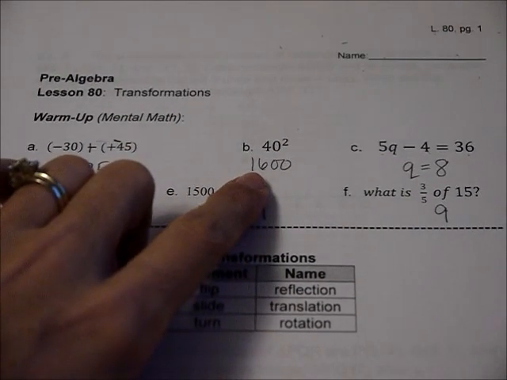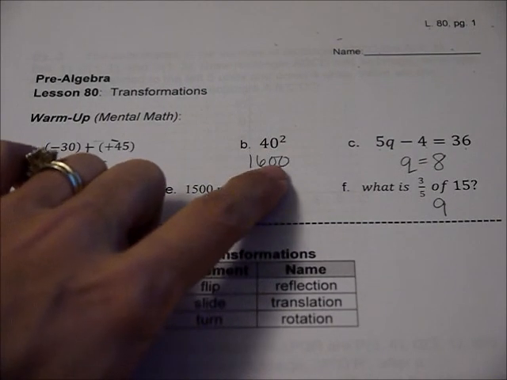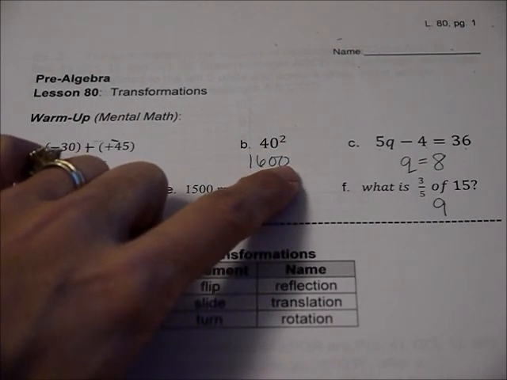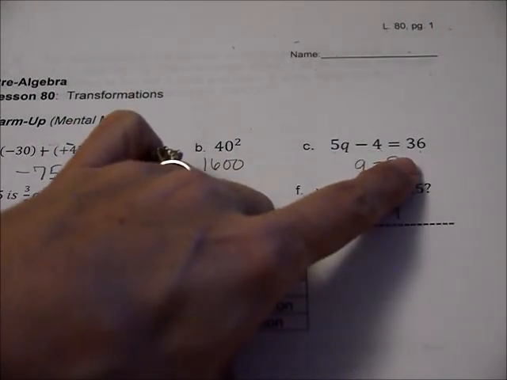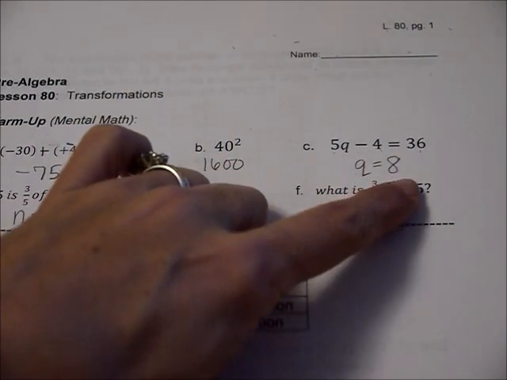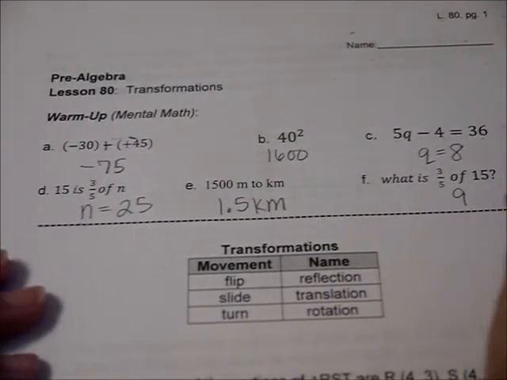Okay, 40 squared. 4 times 4 is 16, and then because there's going to be two zeros that are multiplied through. Okay, this one in my head I added 4 to both sides, so now I got 5q equals 40. So 5 times 8 equals 40, and that's where we get q.